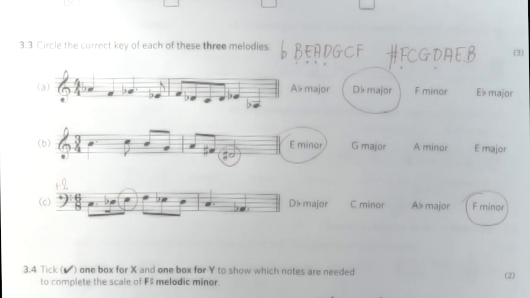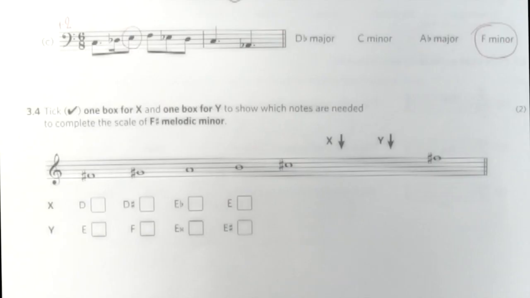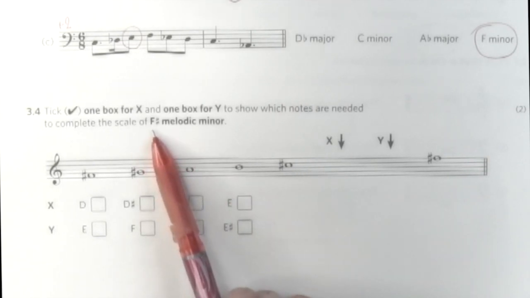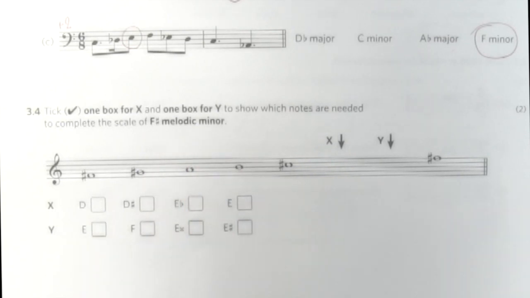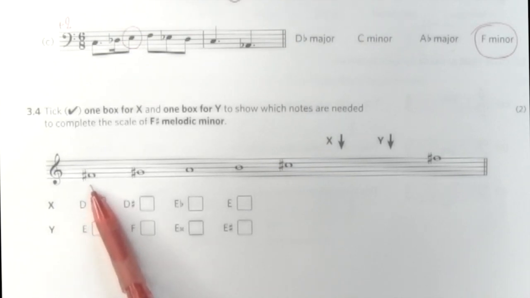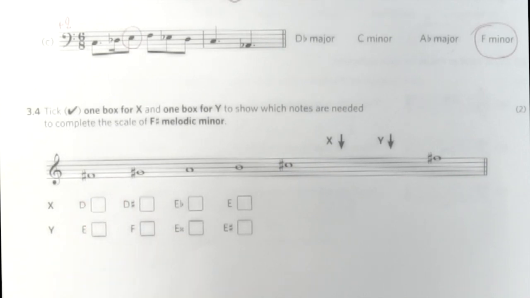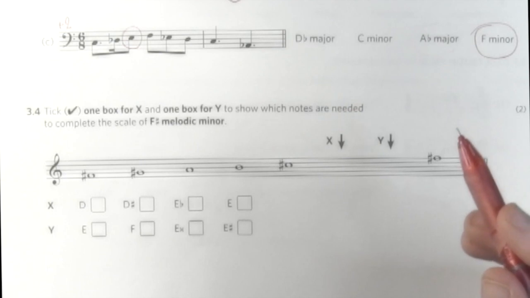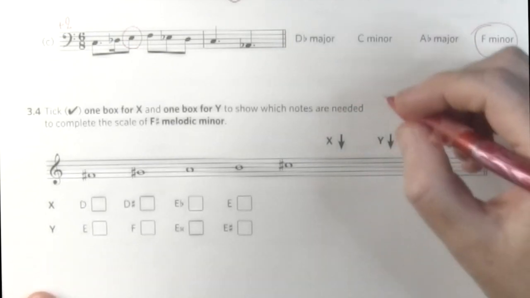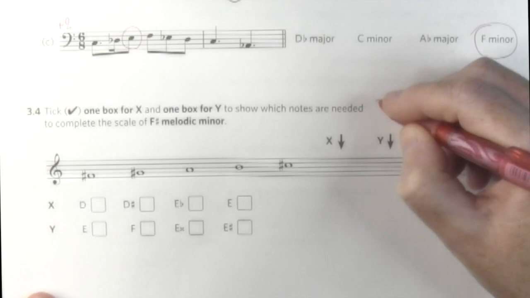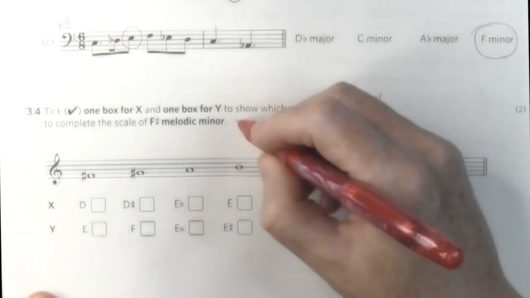Let's move on to the 4th exercise of this 3rd section. We need to tick one box that shows the right note that completes the scale of F sharp melodic minor ascending. And we have 2 notes missing. So F sharp melodic minor ascending has the 6th and the 7th degrees raised. Now, first of all, the number of sharps. F sharp minor is the relative minor of A major.